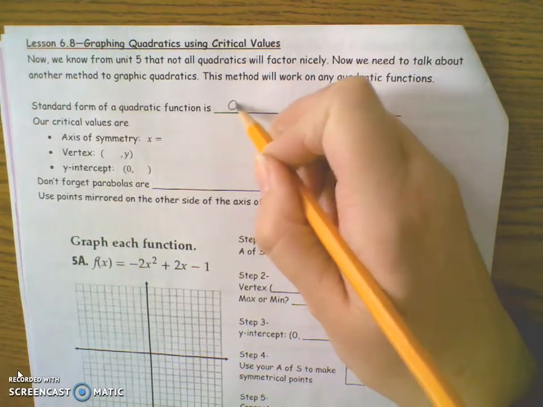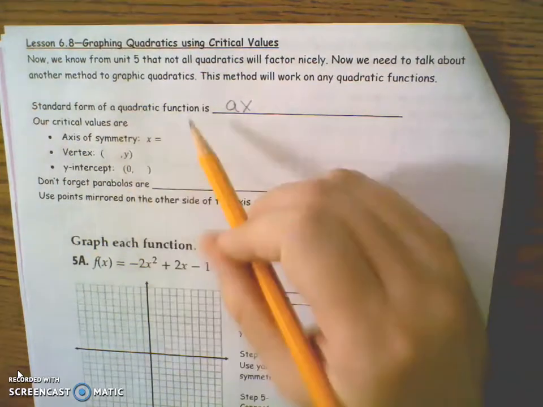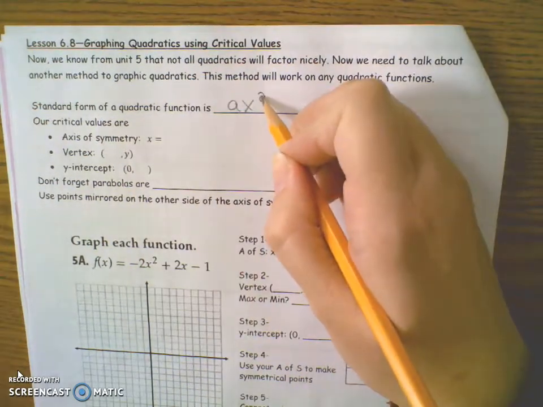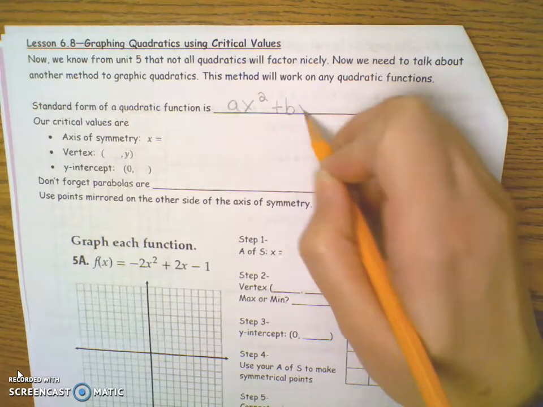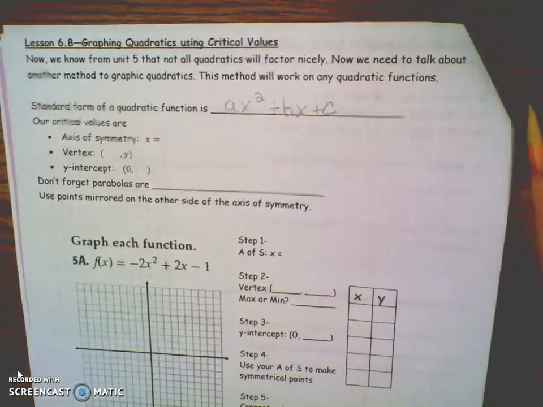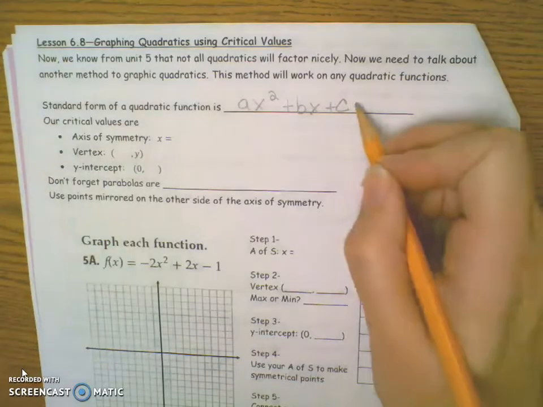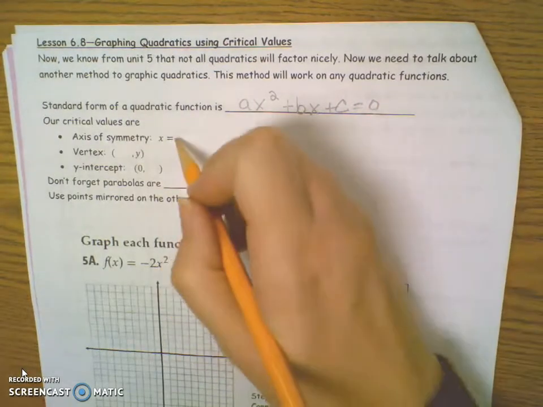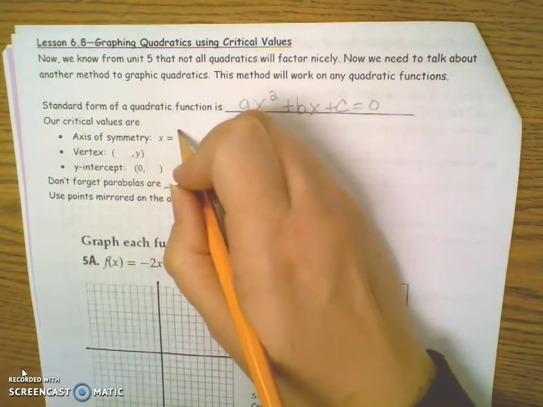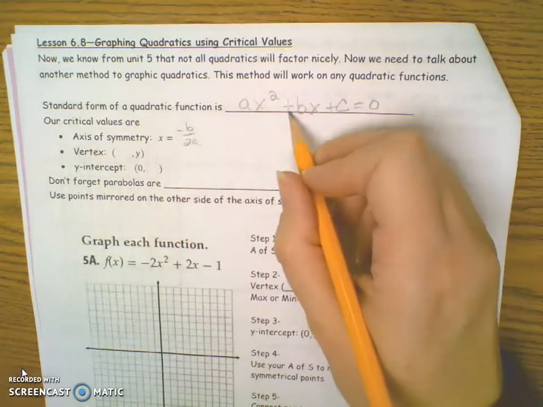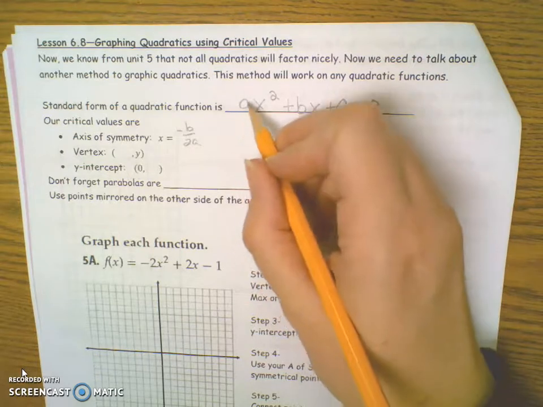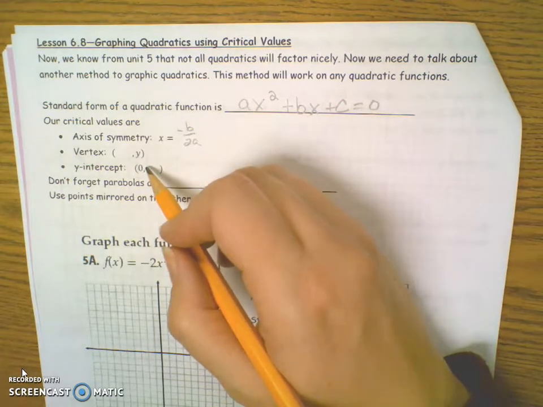So we've got our standard form of a quadratic function, ax squared plus bx plus c equals 0. And our axis of symmetry, there's a formula for it, and it's negative b over 2a. So we take negative b divided by 2a, and that gives us the axis of symmetry.